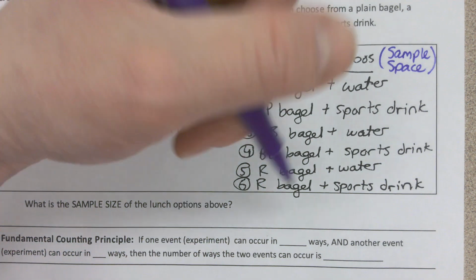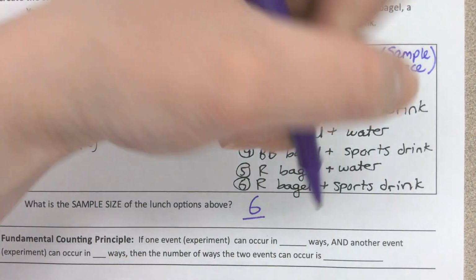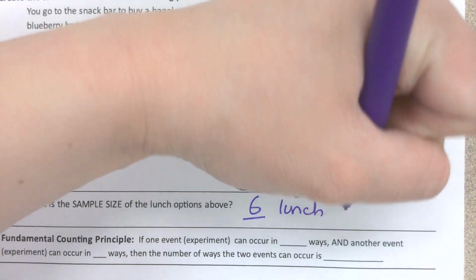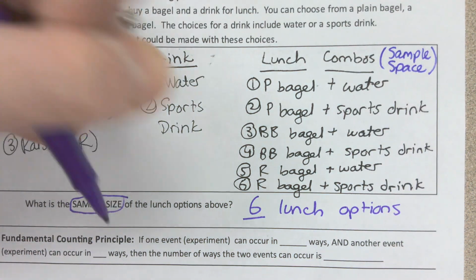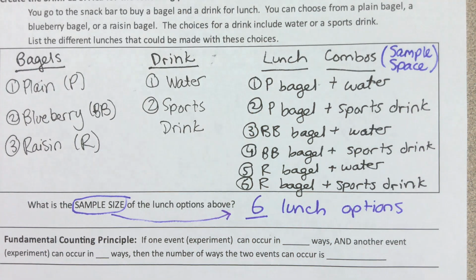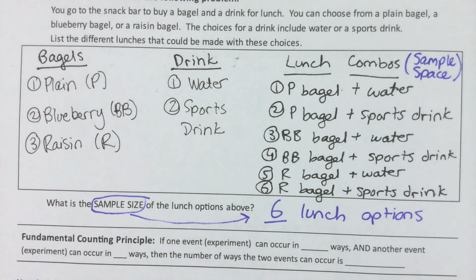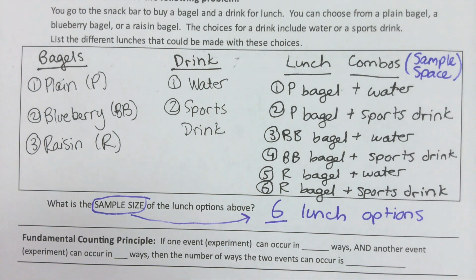We got 6. 6 lunch options. So understand the difference between sample size and sample space. Sample space, you write out the actual options you have to choose from in words. Sample size is how many options you have to pick from.